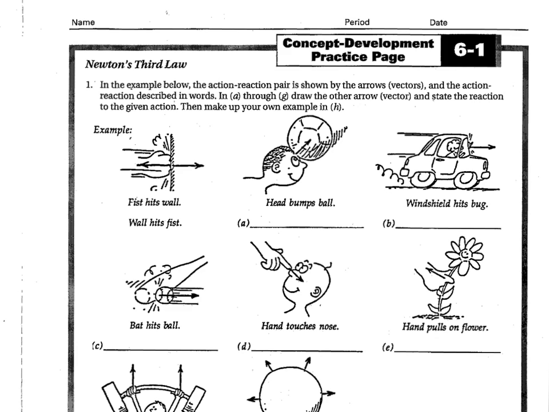So I just wanted to take a look at the Newton's third law activity that's on iTunes University. Just go through this quickly. In this activity, you're just going to be identifying the action-reaction forces in several different situations. So here we already saw our example: the fist hits the wall, the wall hits the fist. So what would the reaction force be for the head bumps the ball?